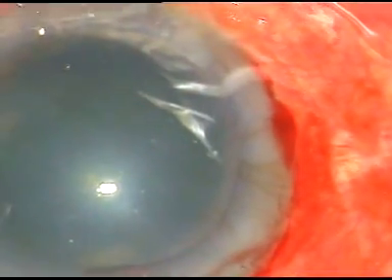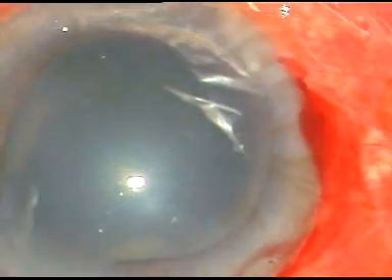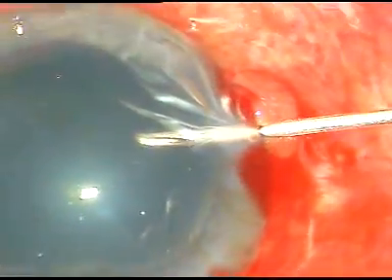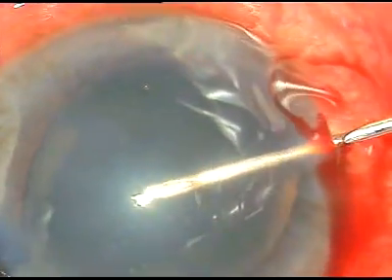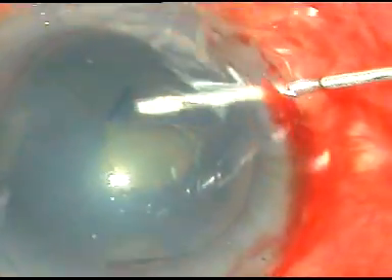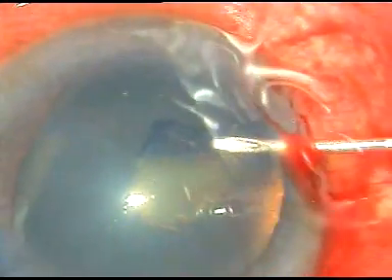And now I take a 26 gauge bent needle, so needle cystitome, to incise the capsule, and in this case I am using the same needle to do capsular access because the anterior chamber is very shallow.